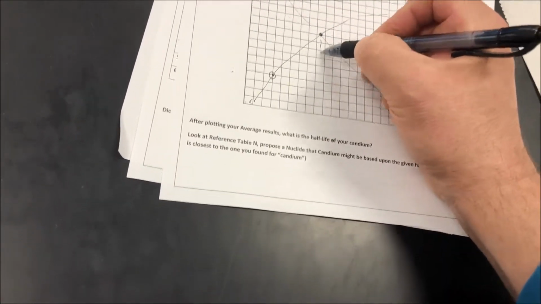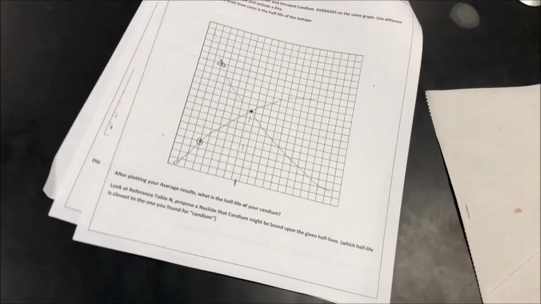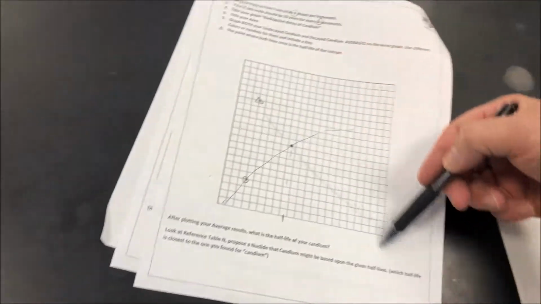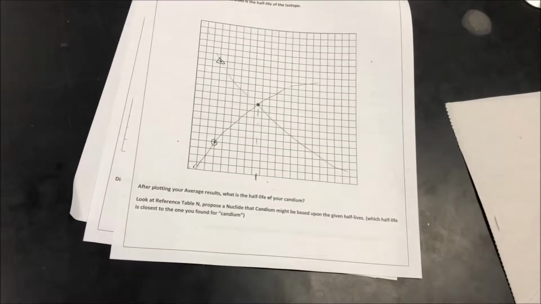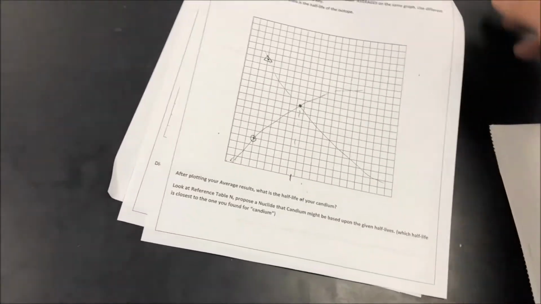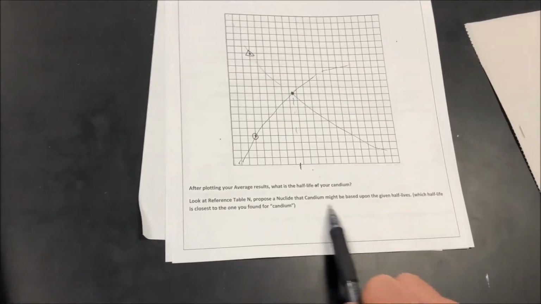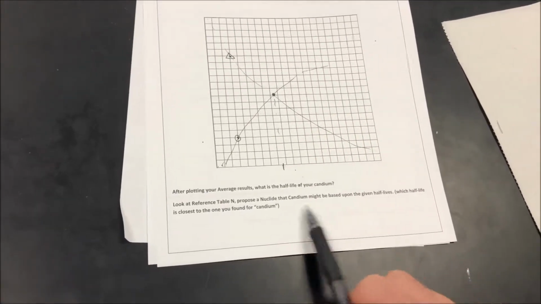And where they cross, you look down, that's at that time is the half-life. And that's how we read half-life graphs. So here's my numbers decayed, here's my numbers undecayed. Where they cross is my half-life, okay? And then I propose what my half-life is, and then it says, look on reference table N, and which half-life could my candium be in real life? Okay, and so don't freak out about that.